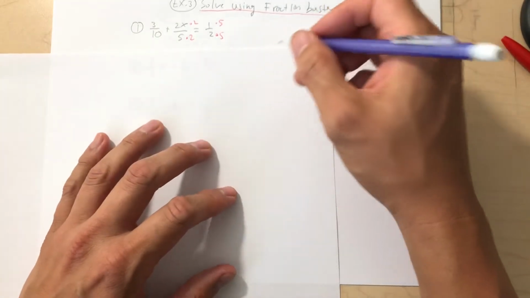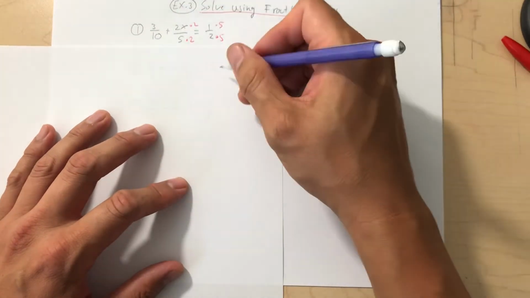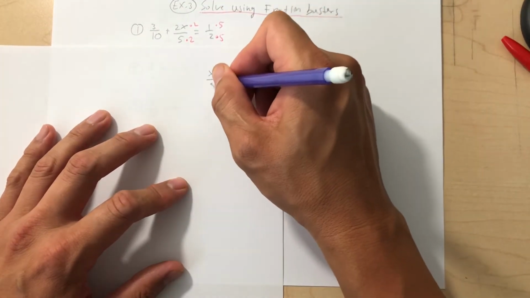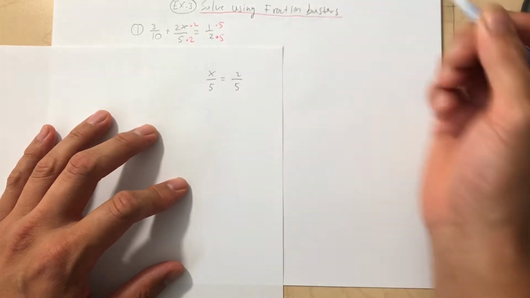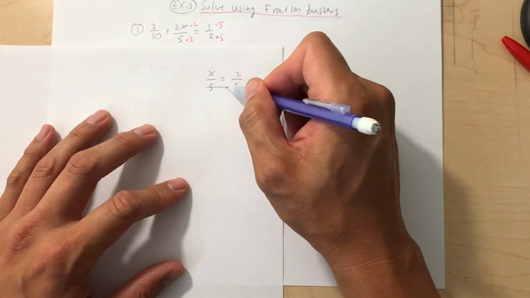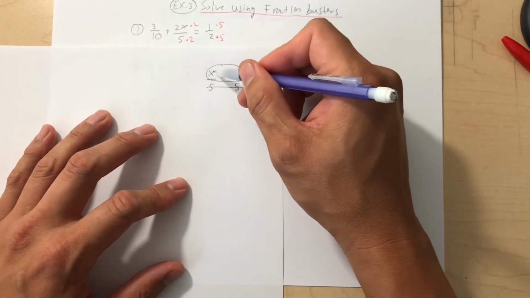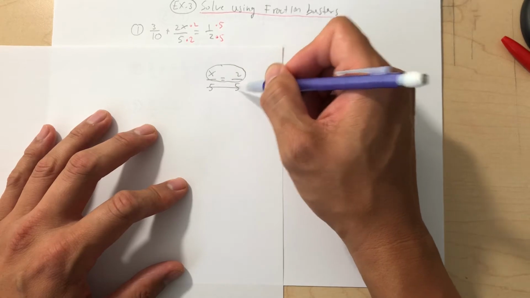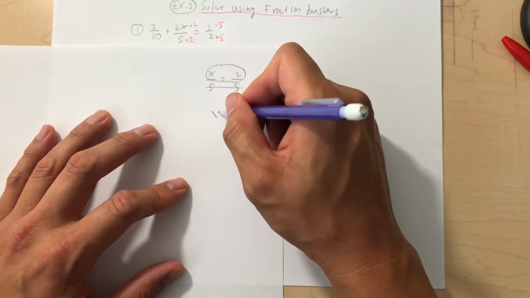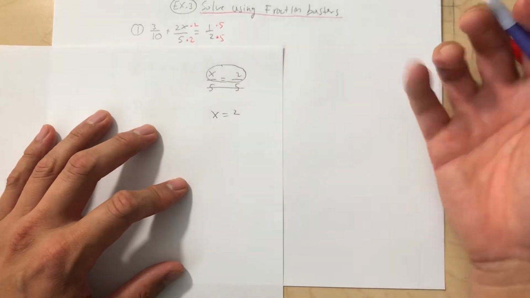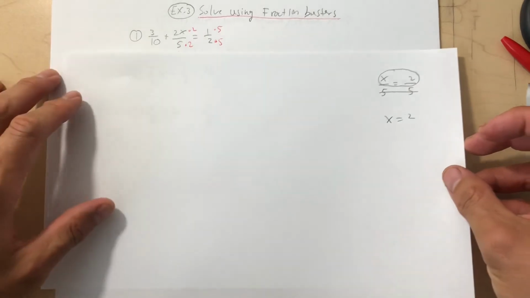If something has the same fraction, for example, you don't need to write this part down, just watch. If something has the same denominator, then you don't need the denominator, just like what we did with the exponent. You get to say, oh, x has to be 2, because what over 5 is the same thing as 2 over 5, that has to be 2. So if something has a common denominator, you don't need a denominator when you're solving for x. That's the method that I use, and it's a little bit easier.